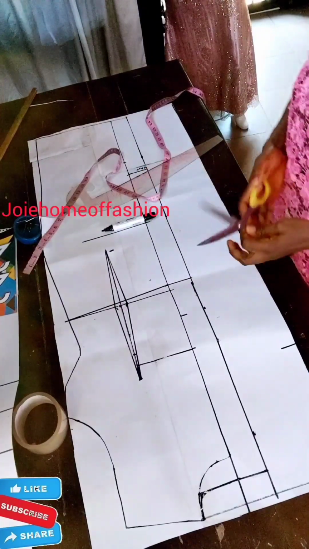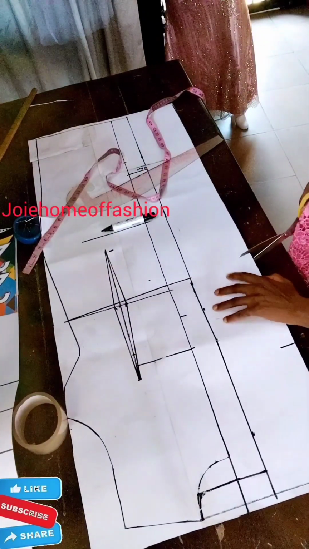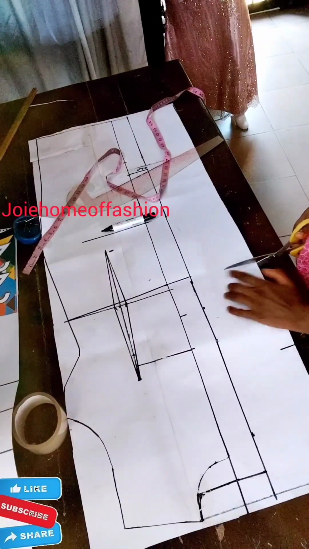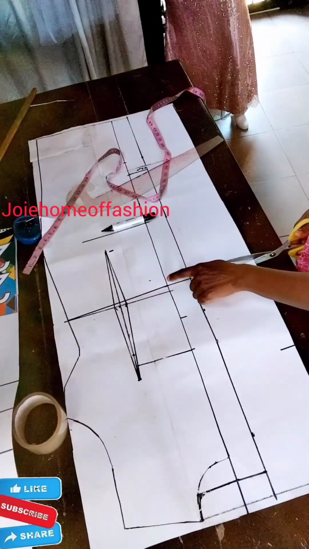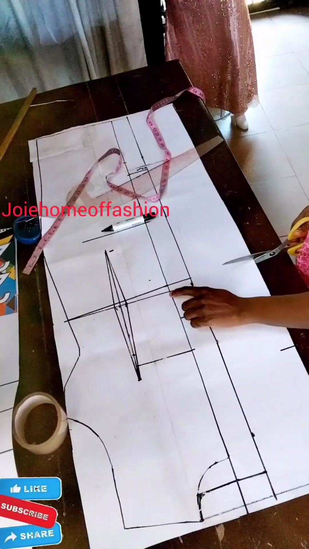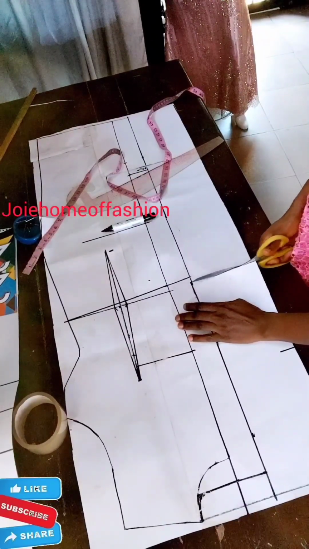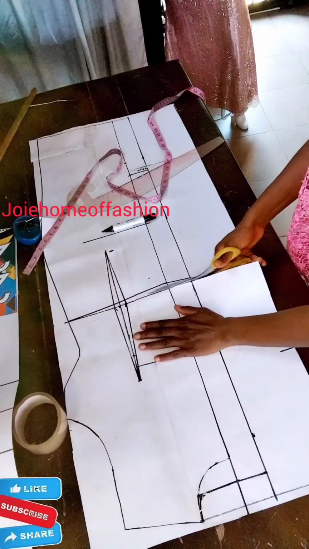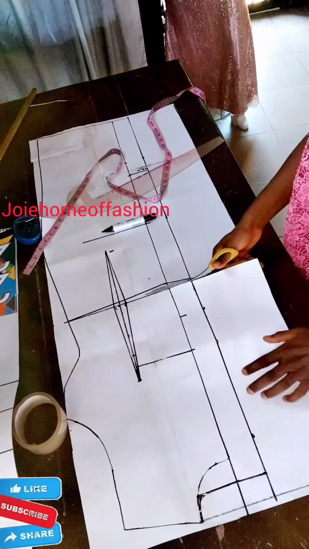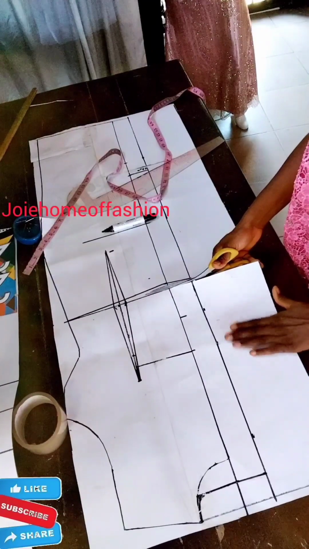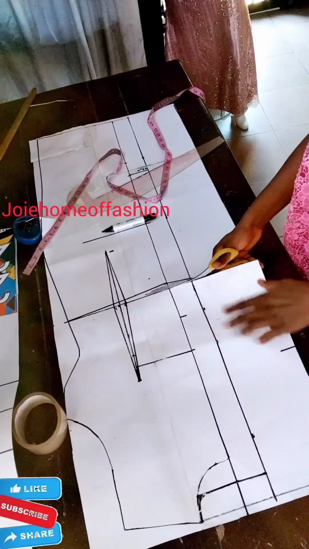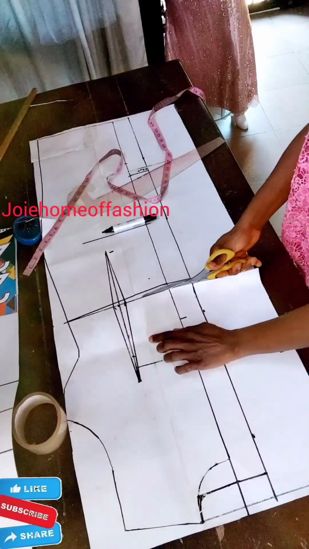So what you do now is to slash it through. You slash it through from the center line, not from this line. Now we're slashing from the center line. When you're doing your pattern, please leave at least some space here, like 1 inch, because we're still going to work on some things here.